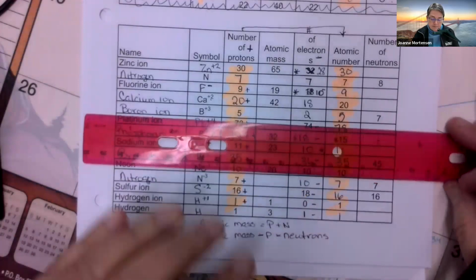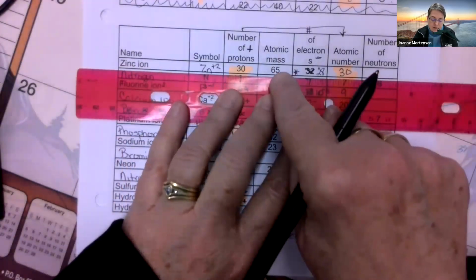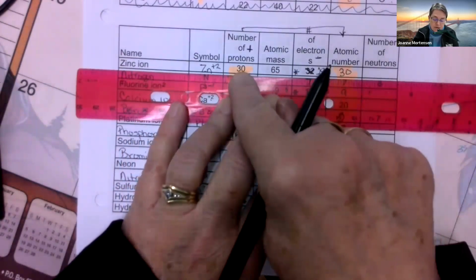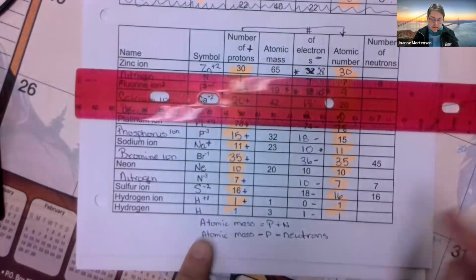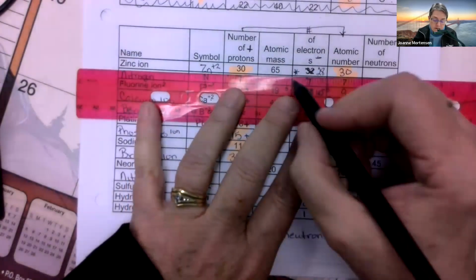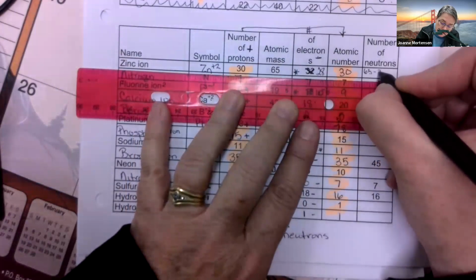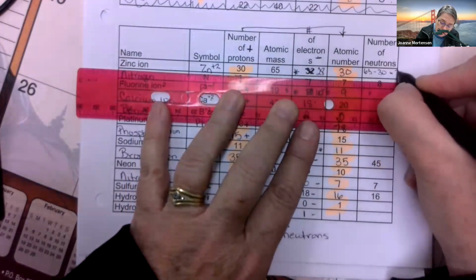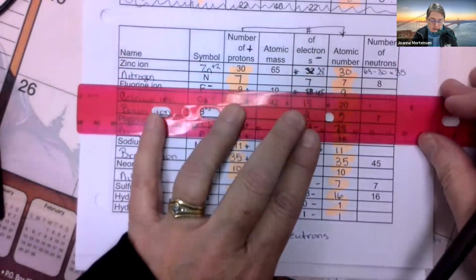So, oh, here we go. I'm going to start with this one. If I know my atomic mass and I know my protons, I can find the neutrons, right? It's atomic mass minus protons. So 65, I'll throw it in here, minus 30 is equal to 35. There we go. And I'm just going to cheat.